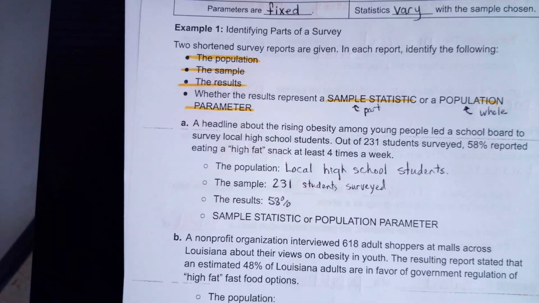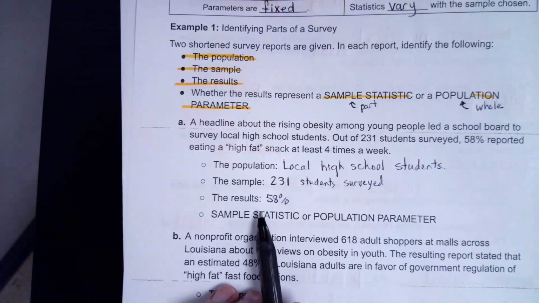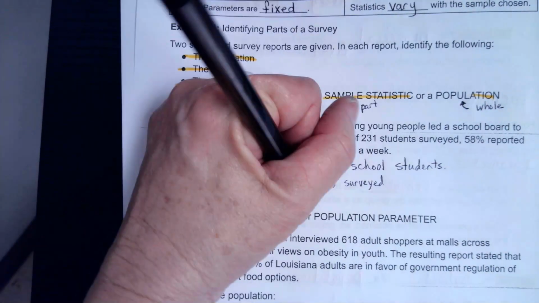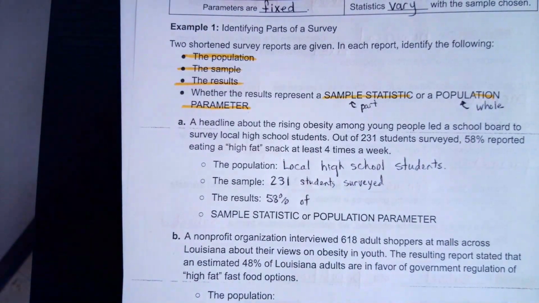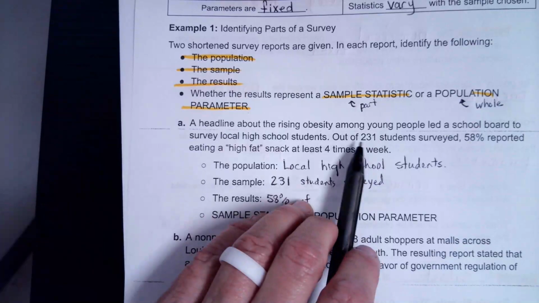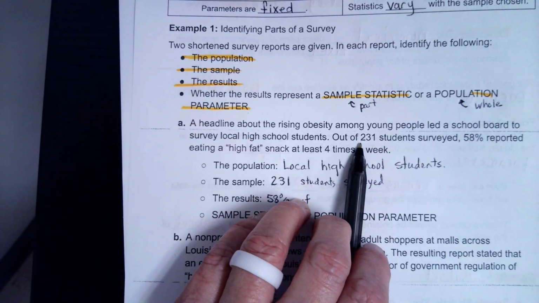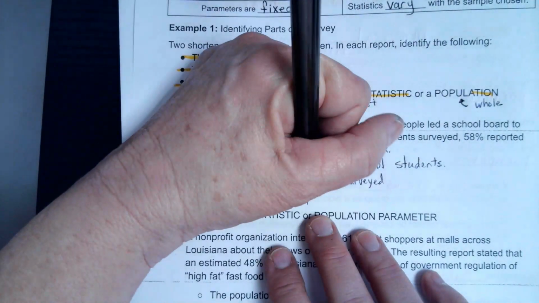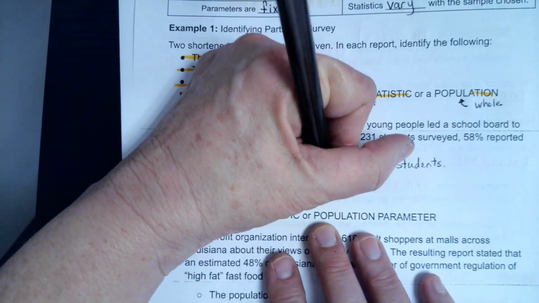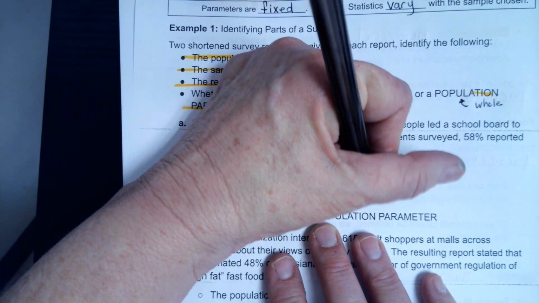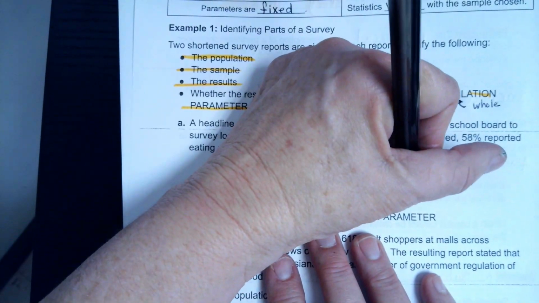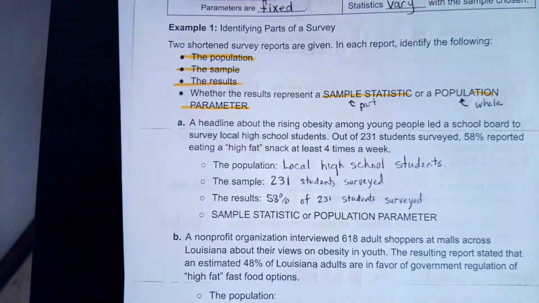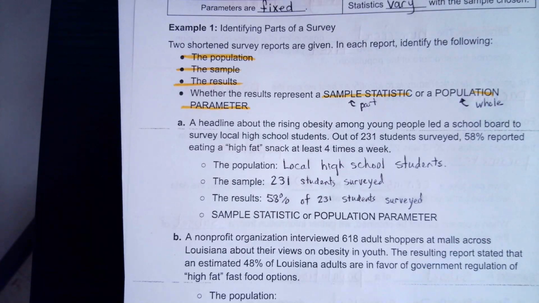We don't know what kind of sample. We're hoping they got maybe a random sample, but we'll talk about how you get good samples as time goes by. So the results are 58% of who? Of the sample. Okay, 58% because it says out of the 231 students. So 58% of the 231 students surveyed. And what did the 58% do? They said that they eat high fat snacks at least 4 times a week.